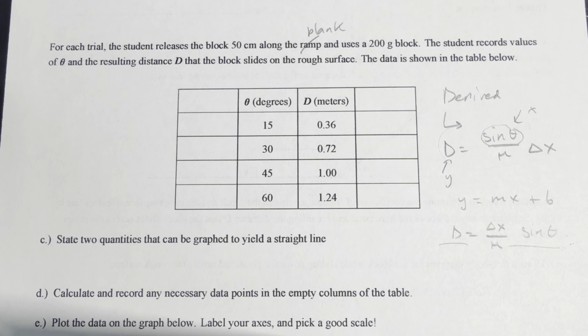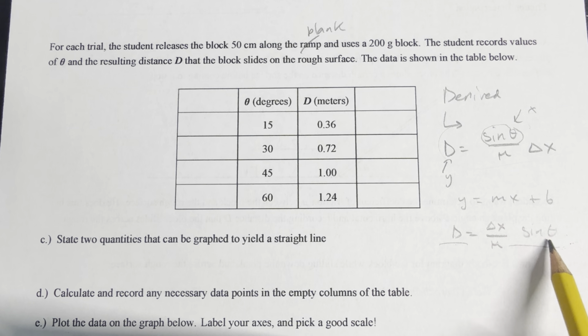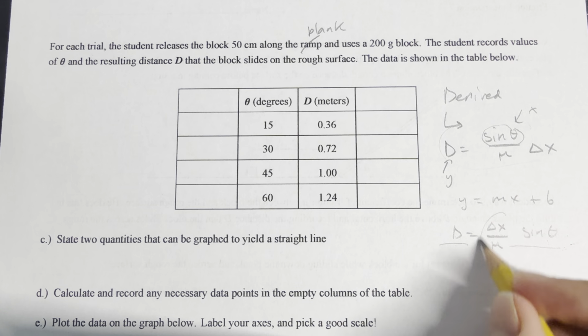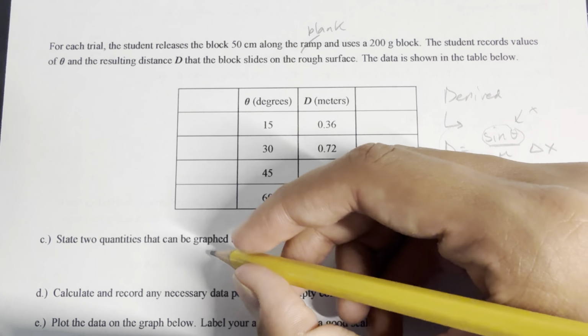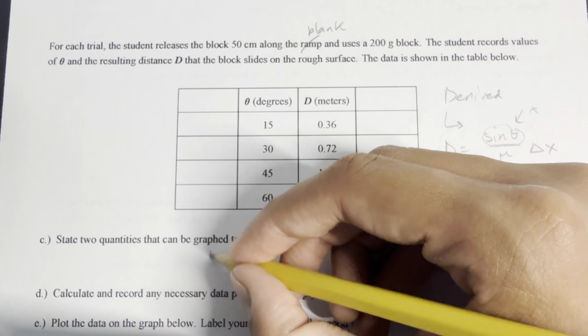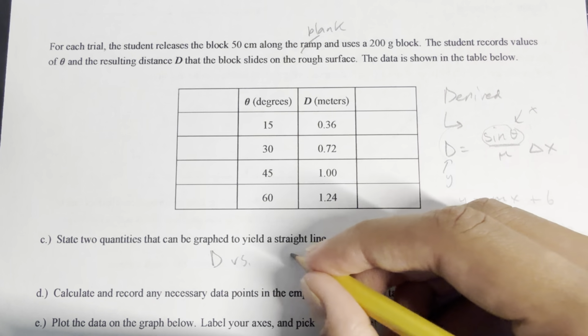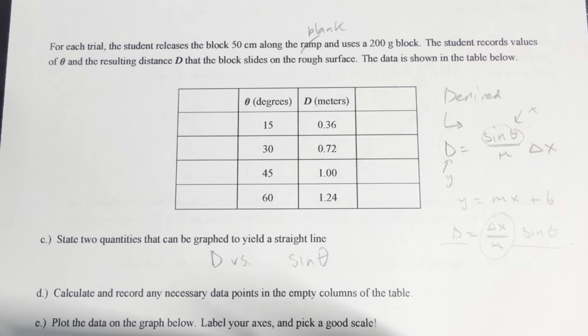Or the hardest case is where you have to derive the formula. In this case we derived it, and what we know is that when we graph d and sine theta, we not only get a linear graph, the slope is going to be delta x over mu. So we can graph d versus sine theta, and then calculate and record any necessary data points in the empty columns of the table.